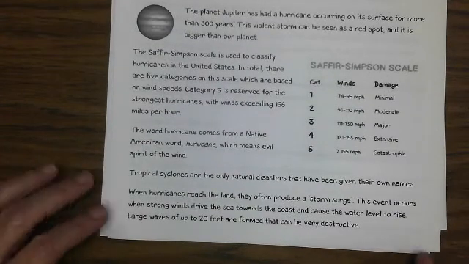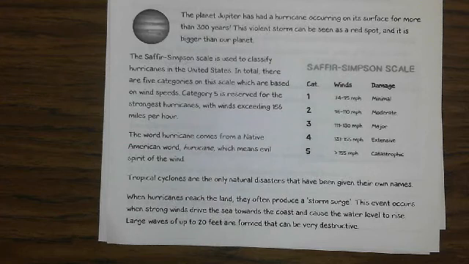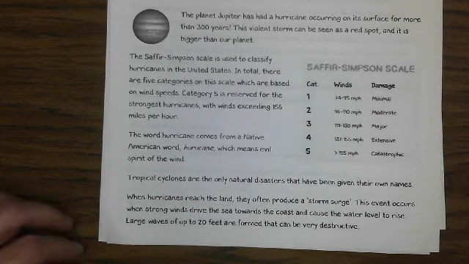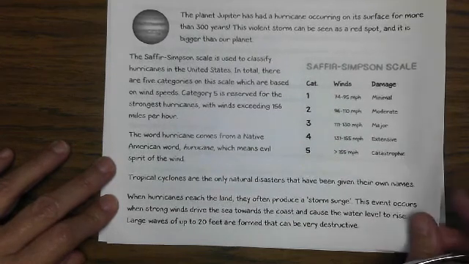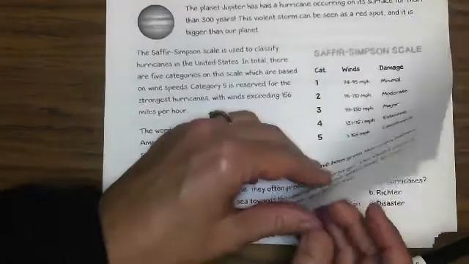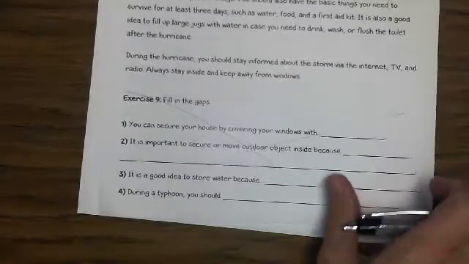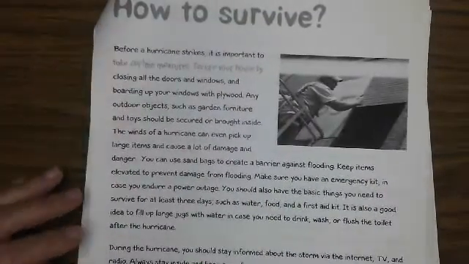The word hurricane comes from a Native American word, hurricane, which means evil spirit of the wind. Tropical cyclones are the only natural disasters that have been given their own names. When hurricanes reach the land, they often produce a storm surge. This event occurs when strong winds drive the sea towards the coast and cause the water level to rise. Large waves of up to 20 feet are formed that can be very destructive, and you guys know all about that from watching the hurricane video, remember? All right, let's turn to the page.